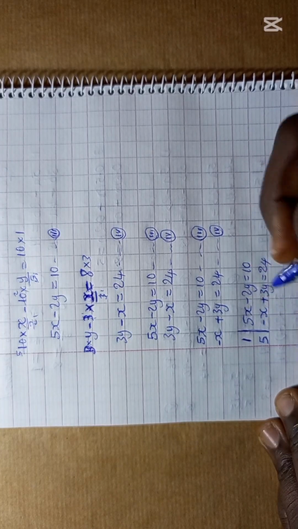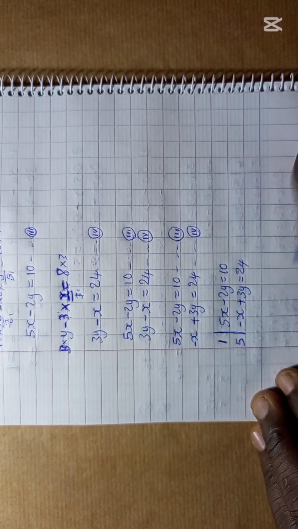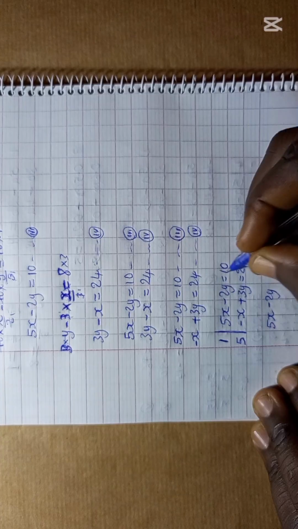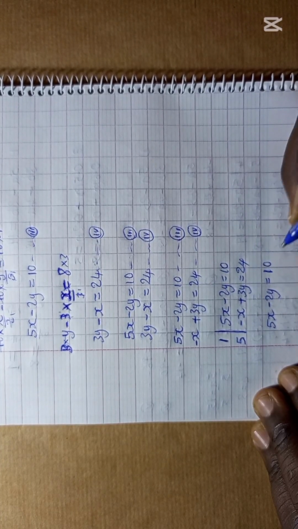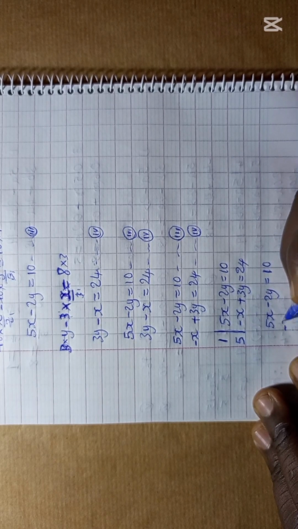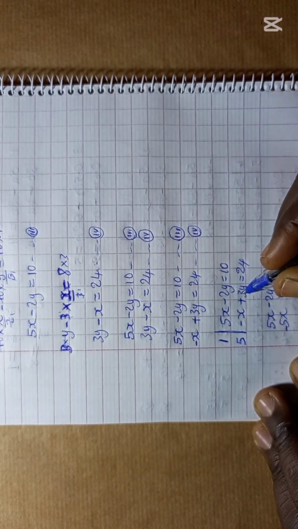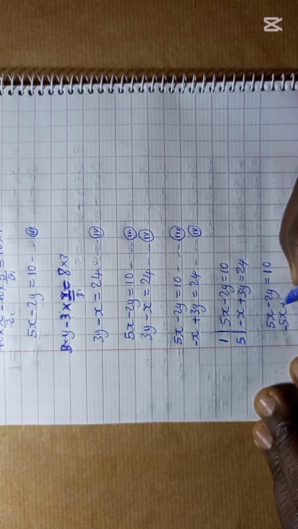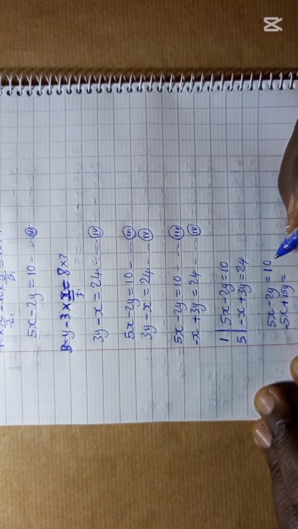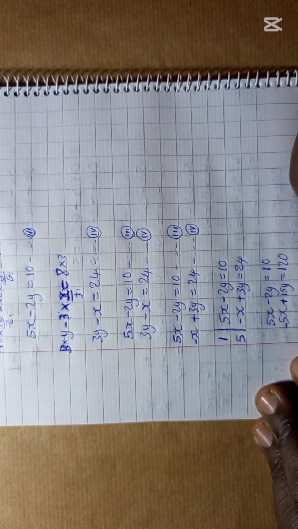Okay, now 1 times 5x is 5x. 1 times minus 2y is minus 2y, equal to 1 times 10, 10. Here 5 times minus x is minus 5x. 5 times 3y is plus 15y, is equal to 5 times 24, that will give me 120.